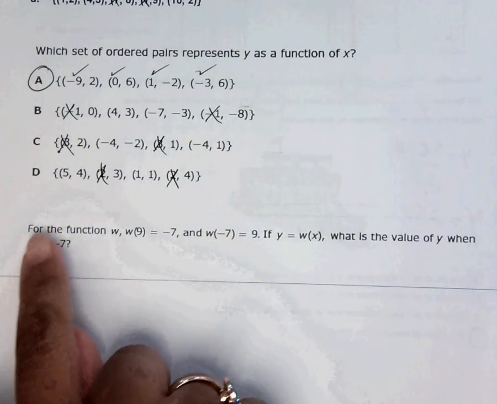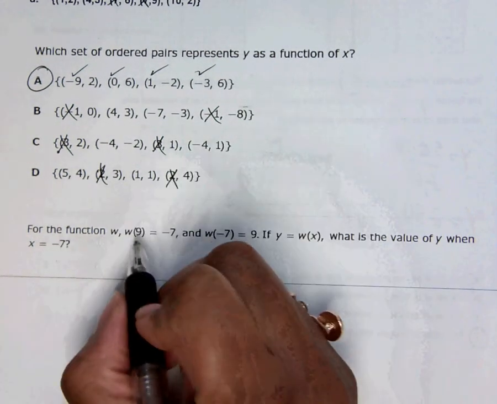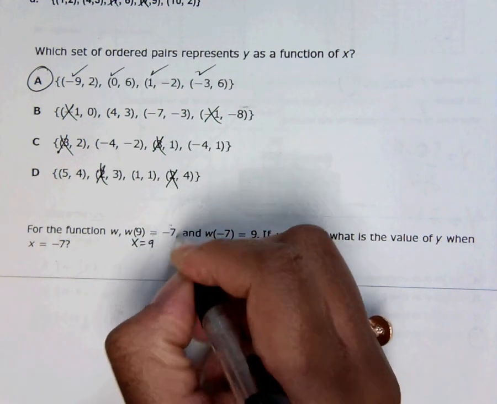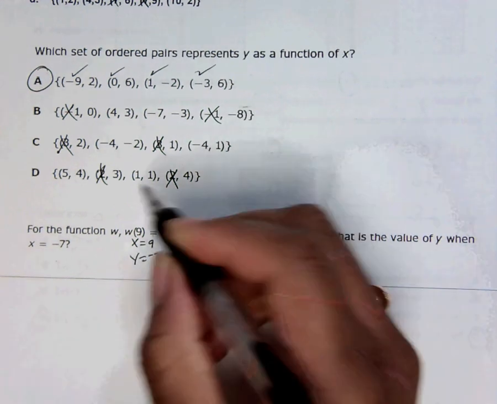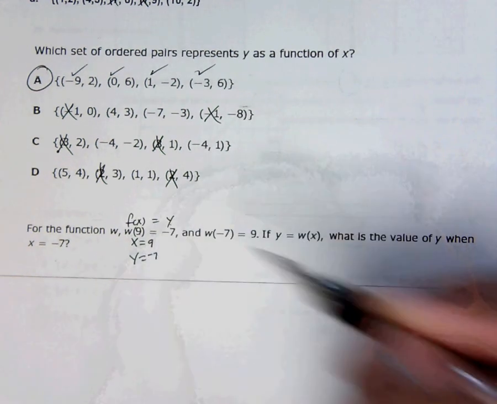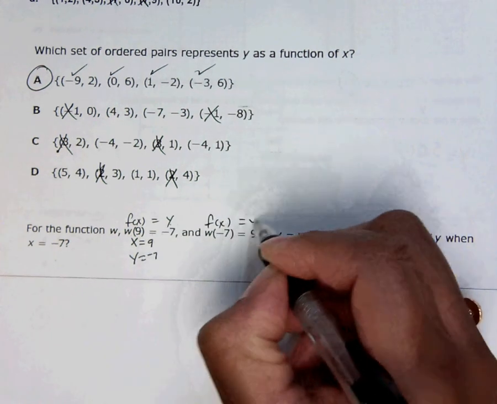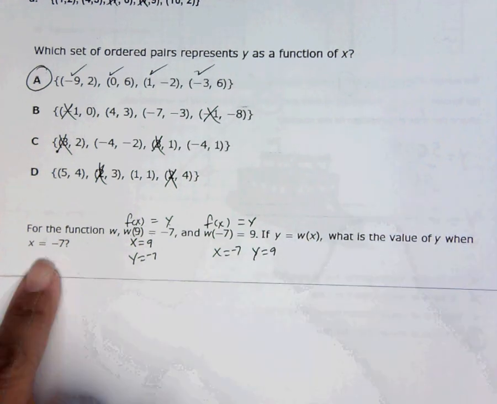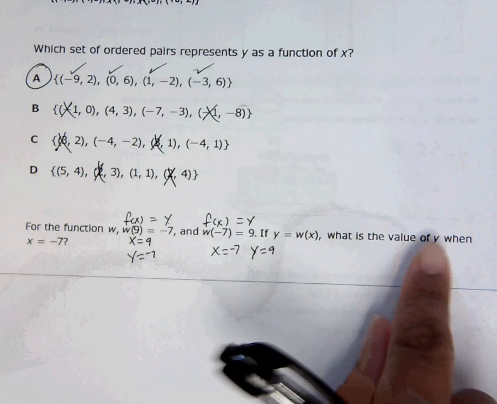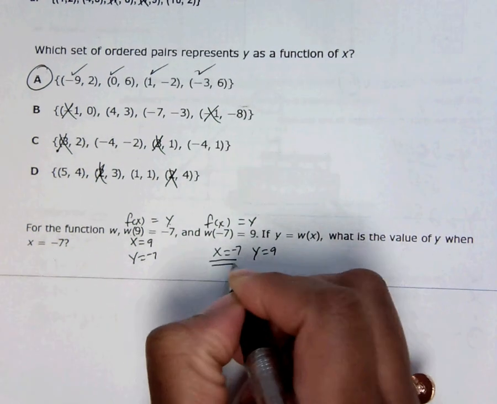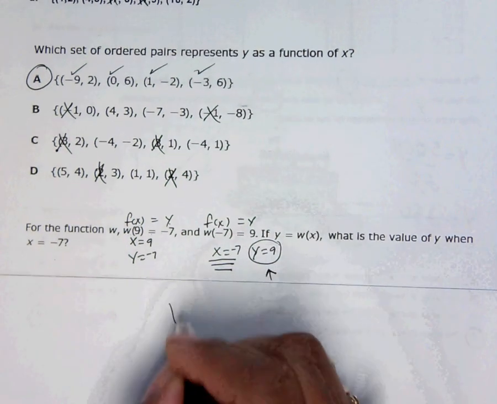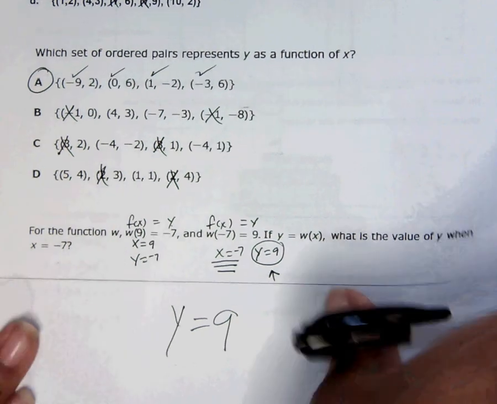Okay, this next question says, for the function w of 9 equals -7. That means that x is 9 and the answer is y. So y is -7. Because f of x equals y. Same thing here, f of x equals y. So x is -7 and y is 9. So the question says, when x is -7, what is the value of y? Well, when x is -7, the value of y is what? 9. That's the answer. Y equals 9. That's it. Okay, we have 3 questions left and we're done.